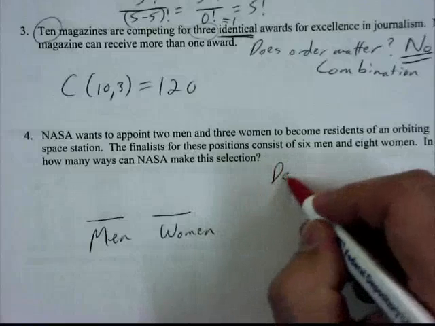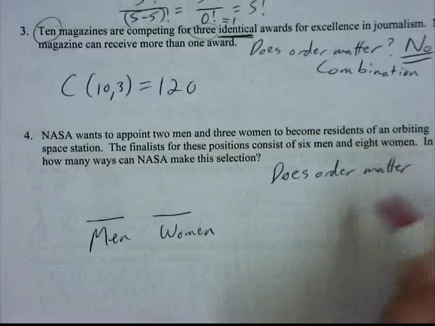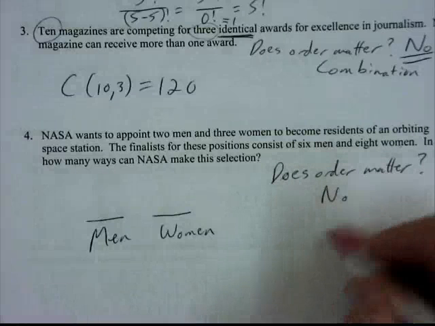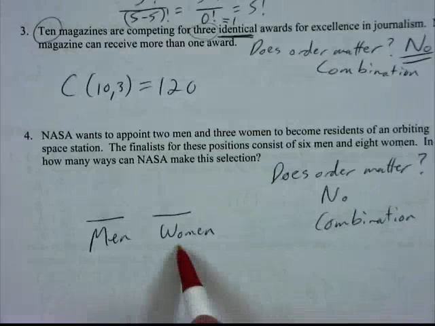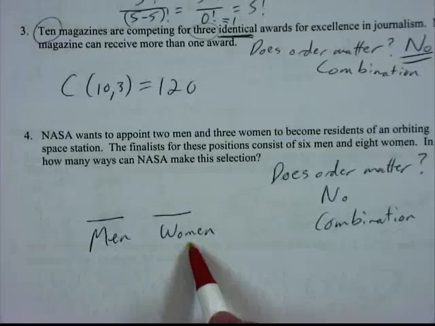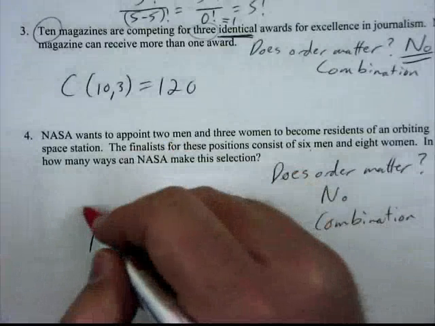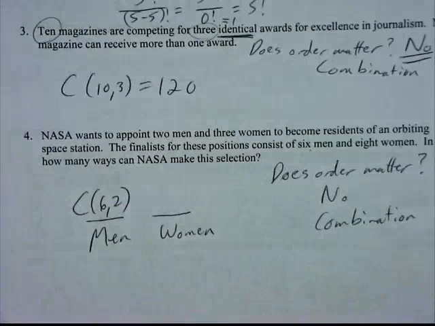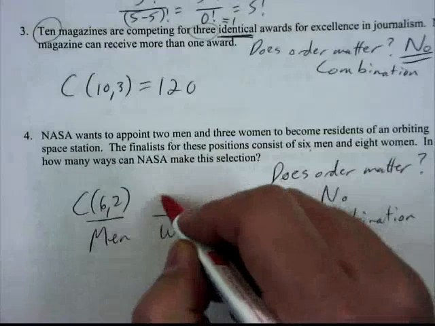And then we have to ask, does order matter? Well, if you're getting chosen to go, it doesn't matter if you got chosen first, second, third, whatever. So the answer is no, which means we've got a combination. But in this case, we've actually got 2 different combinations. We've got the men combination. There are 6 men, and we're going to choose 2 of them. So we'd have a combination of 6 choose 2 for the men. Different ways we could do that. And we've got 8 women, and we're choosing 3 of them.